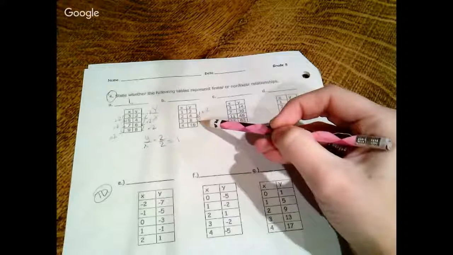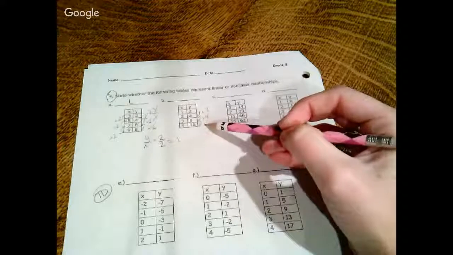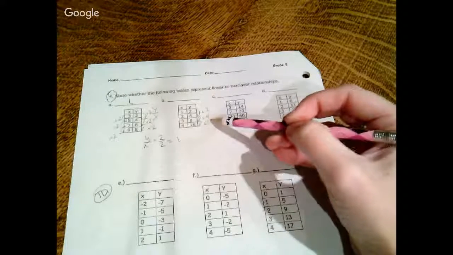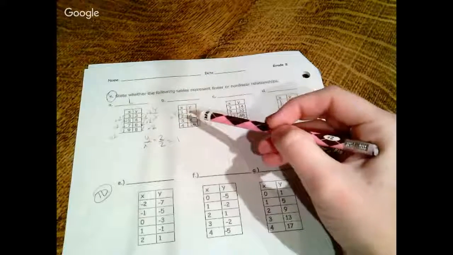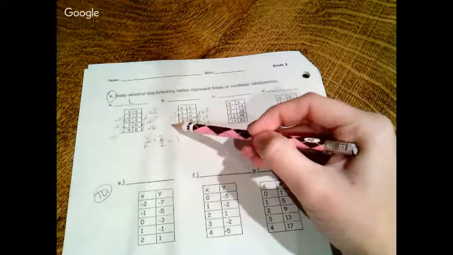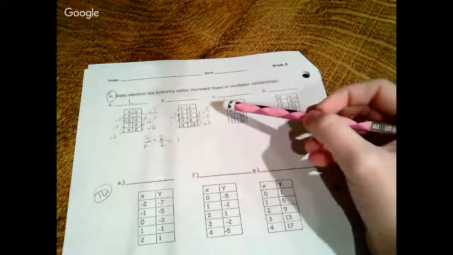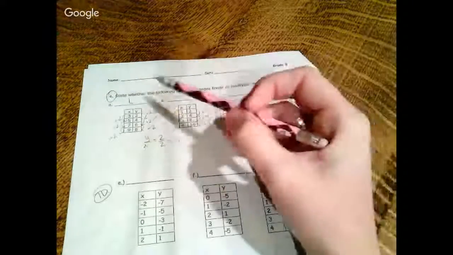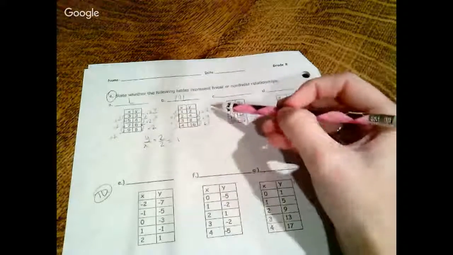Okay, looking at B, y from 2 to 4, I go up 2. From 4 to 8, I go up 4. And 8 to 16, I go up 8. Looking on my x's, it looks like I go up 1 each time. 2 to 3 is up 1. 3 to 4 is up 1. Right? So here, my x's are constant, but my y's are not, which means that it's not linear. They have to be changing at the same rate on the y's and the same on the x's.